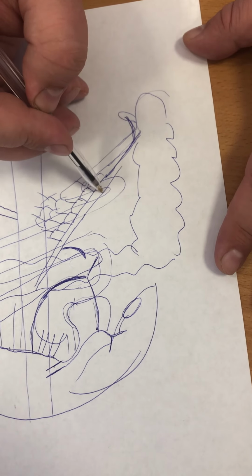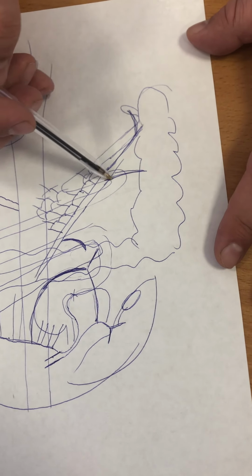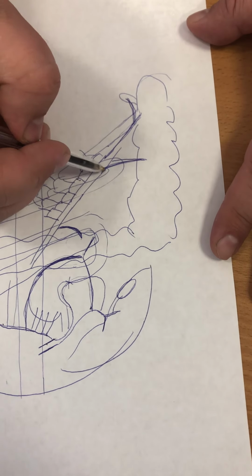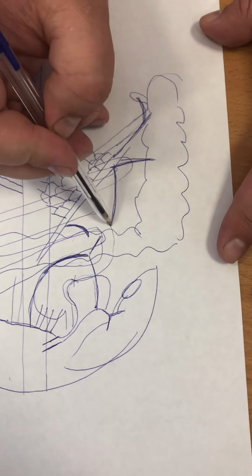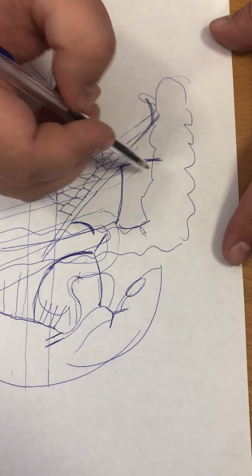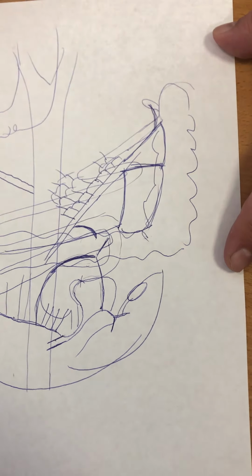The same superior mesenteric artery supplies the ascending colon, that is arteria colica dextra, and arteria colica media supplies the transverse colon. Here it is arteria colica media, here it is arteria colica dextra. They make anastomosis with one another.